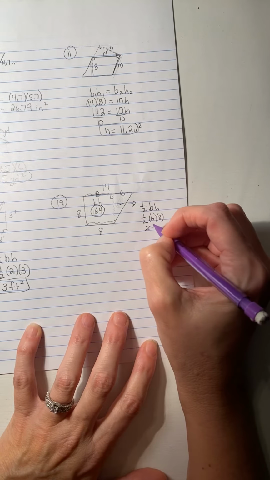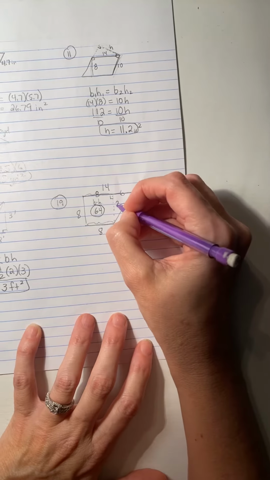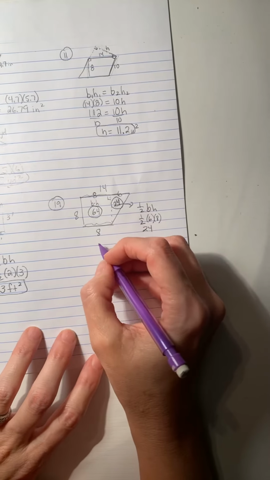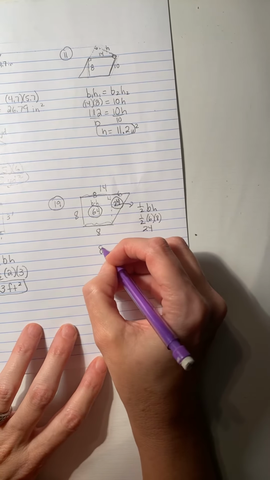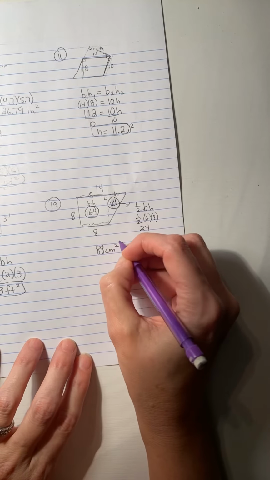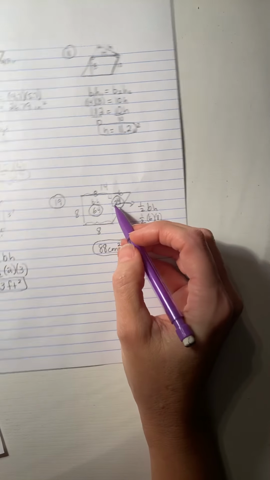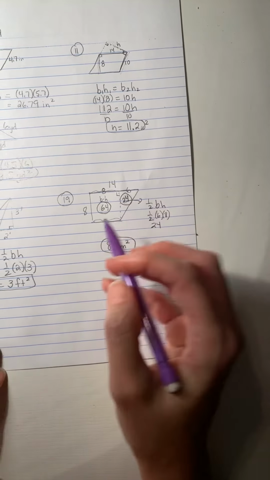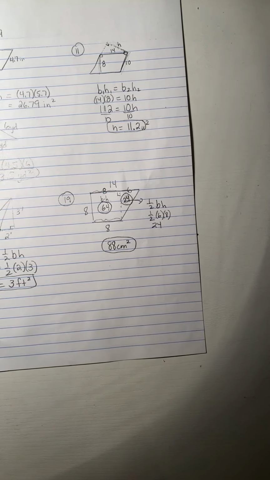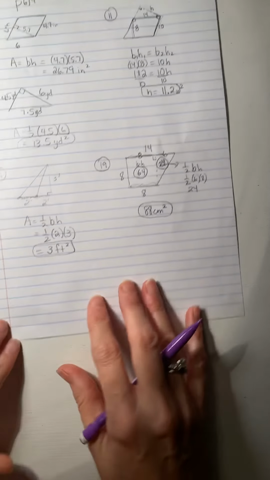And that is 24. So that's this part. So the total area is 88. And this one was measured in centimeters. It's a 64 plus a 24. If you knew the area formula for a trapezoid, you could have done that instead. Okay, I picked out 3 more.